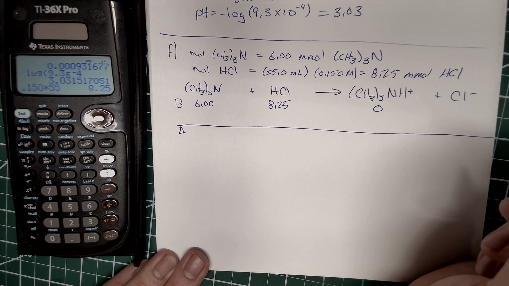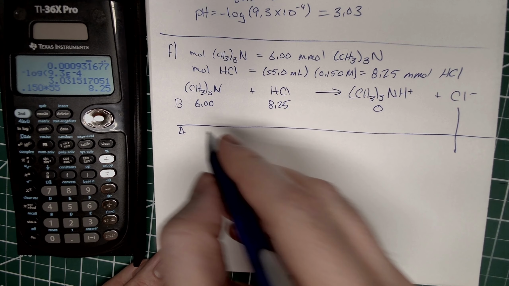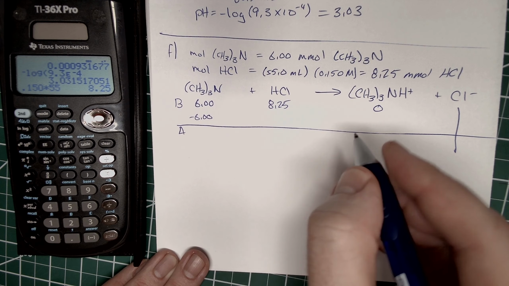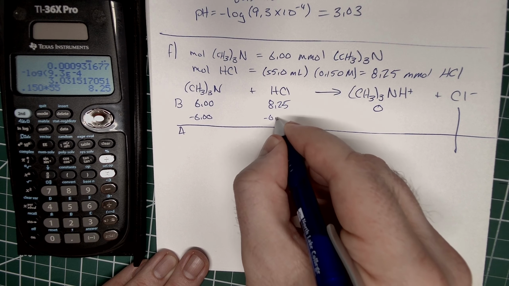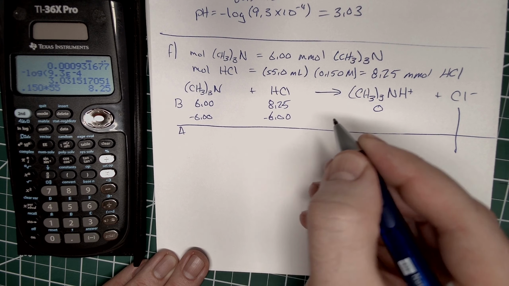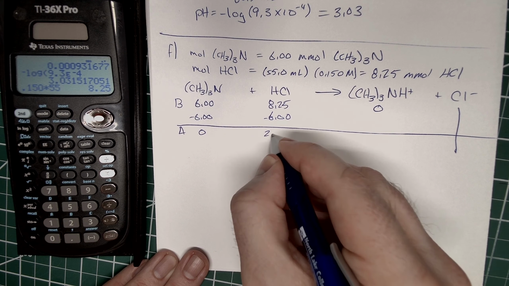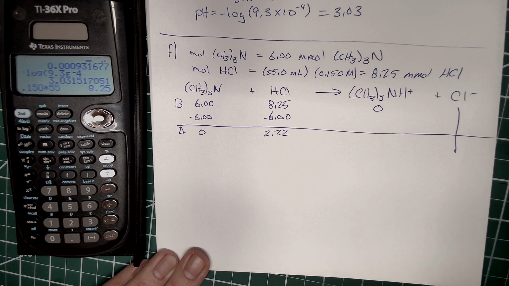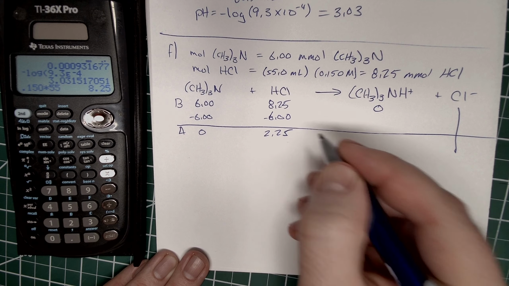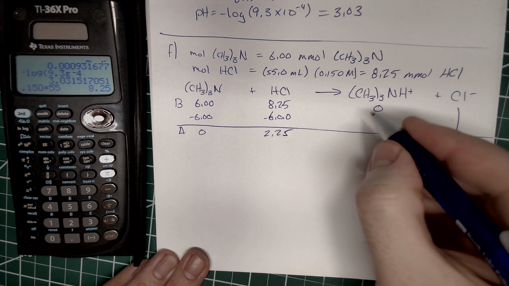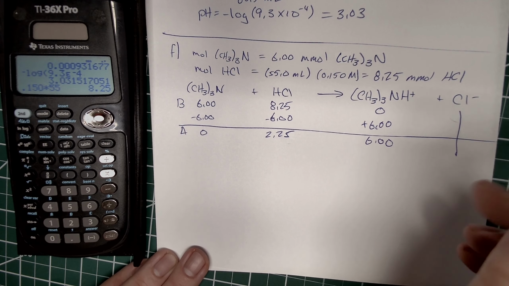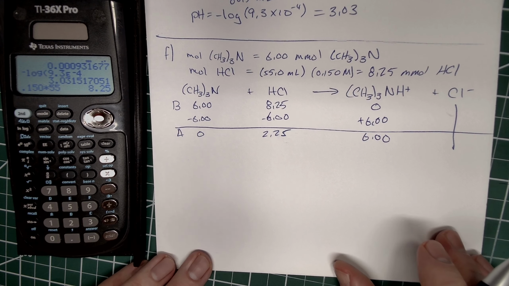and this, of course, is 0. Chloride, we don't care about. So we're going to use up all of that trimethylamine. In fact, we already have, and then minus 6.00 for this. So that gives us 0. 2.25, I wrote down the wrong number there. 2.25 millimoles of that, and then plus 6.00 millimoles of our trimethyl ammonium ion.